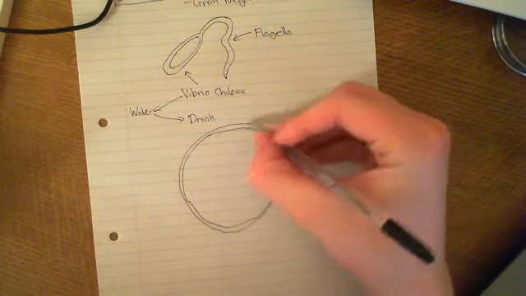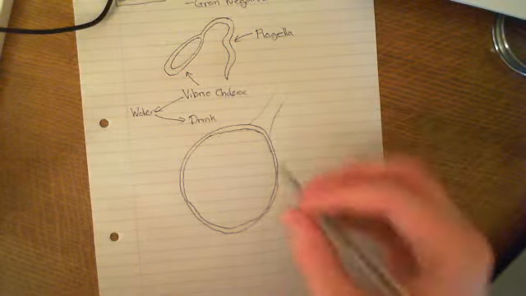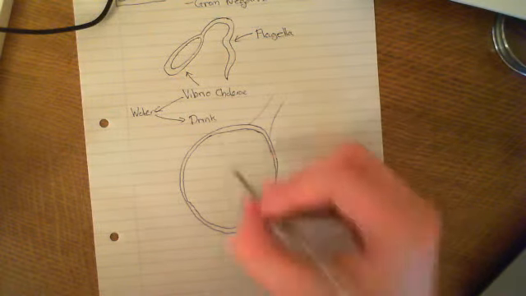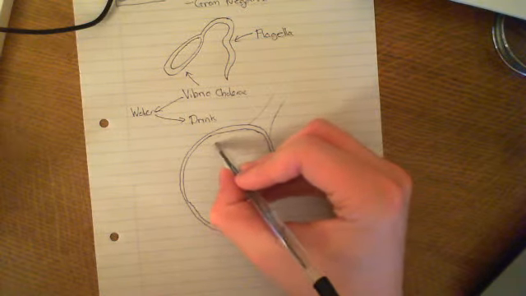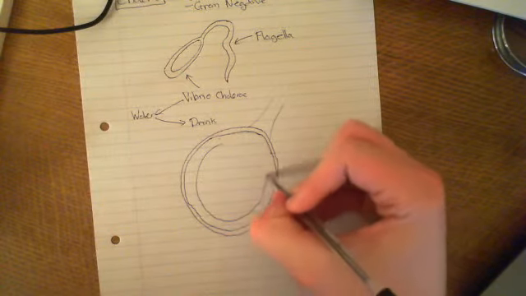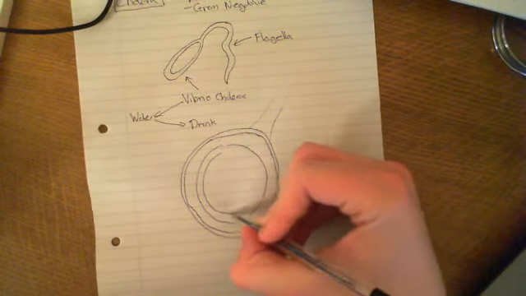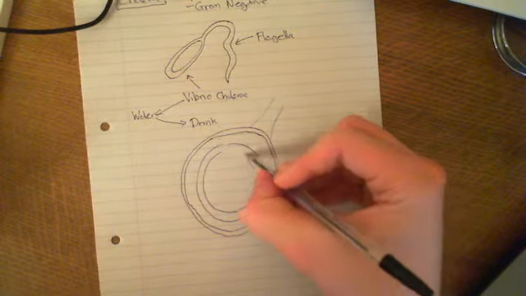The serosa will be continuous with the layer of mesentery behind. Then the next layer is a layer of longitudinal smooth muscle, which is part of the muscularis externa. And then there's another layer of smooth muscle, which is circular smooth muscle.